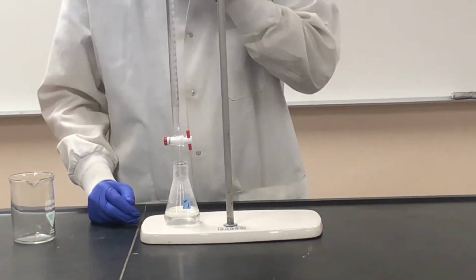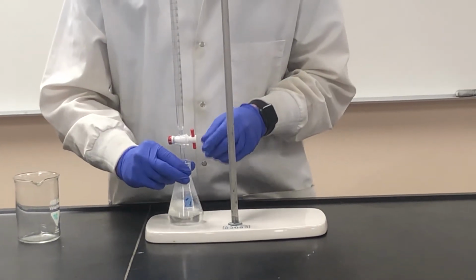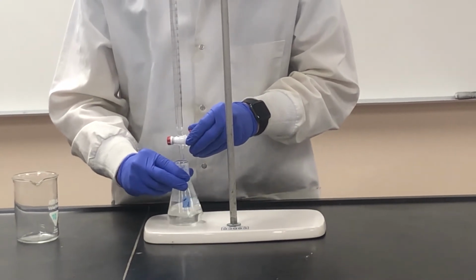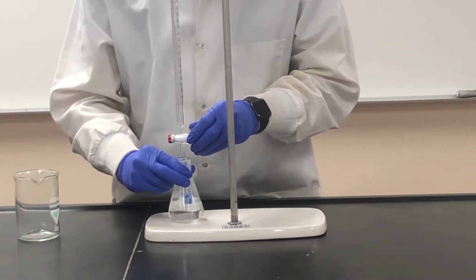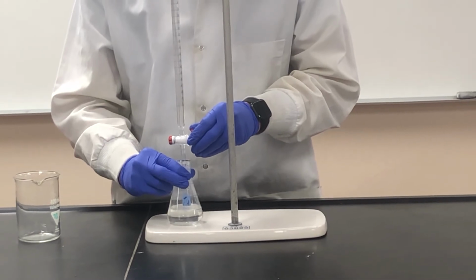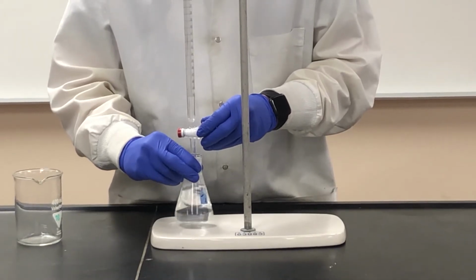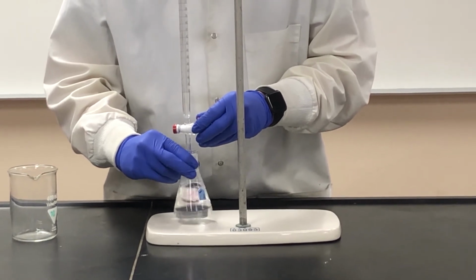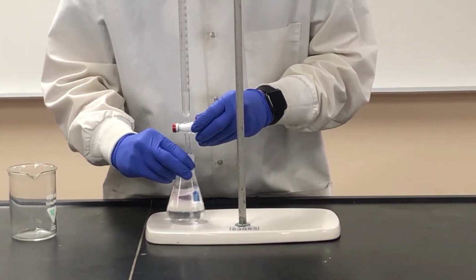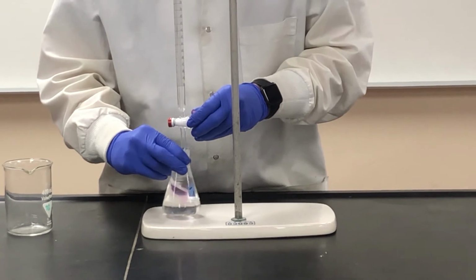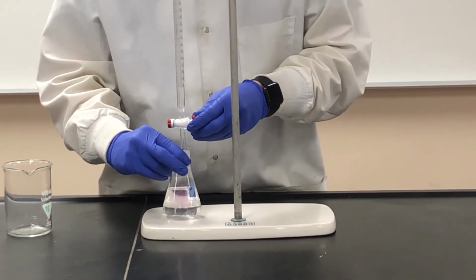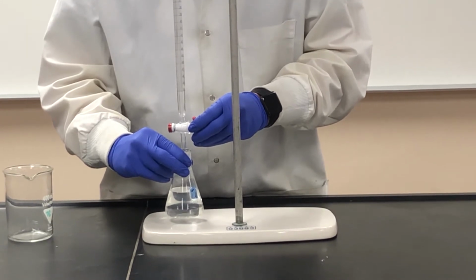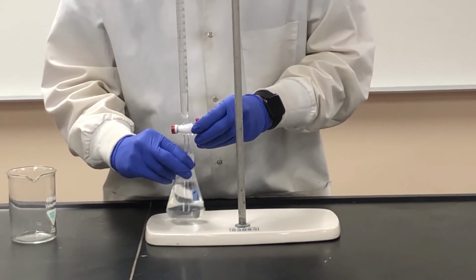And it's very, very brief right now, but what we'll see is that pink will last for longer and longer as we approach our endpoint, and then it'll stay. There we go. That pink is now staying for longer and longer, which is good. But it still disappears when we swirl it, meaning we're not quite at our endpoint yet.